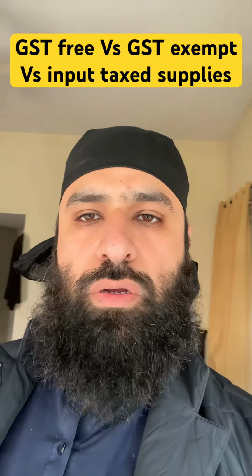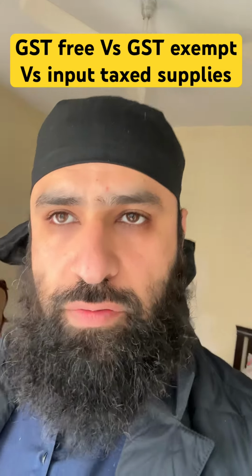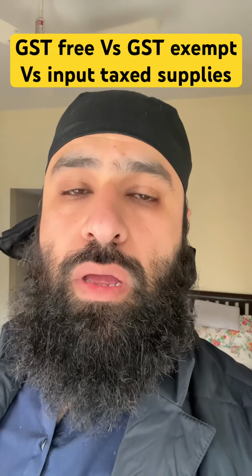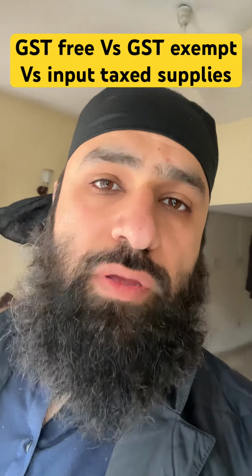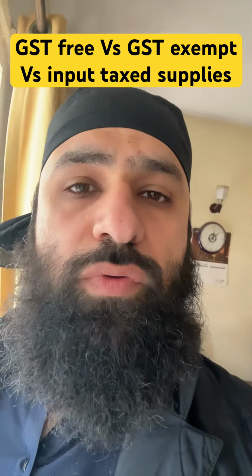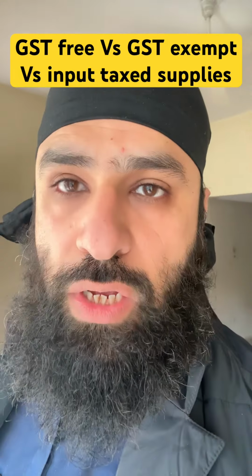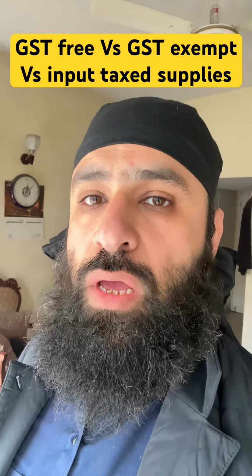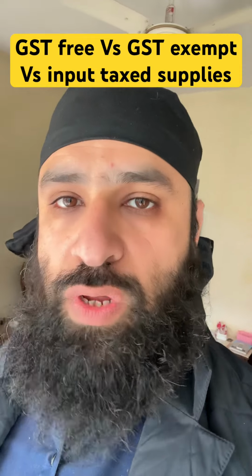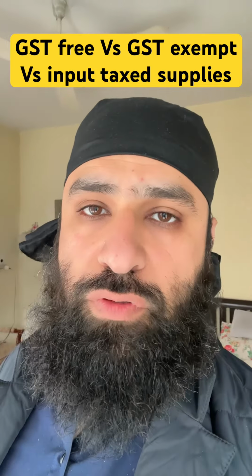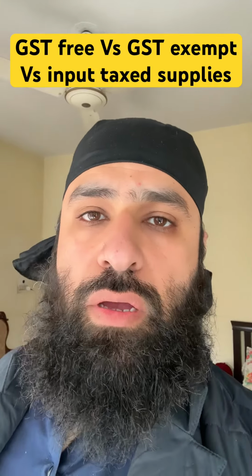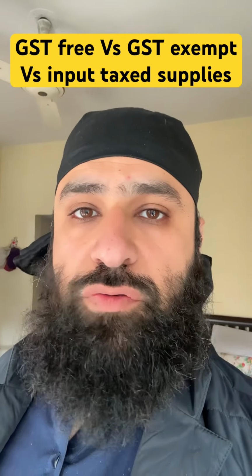So before going into the differences, first I thought it is important that I explain the commonalities between the three of them. The commonality between them is that you cannot charge GST to your customers or purchaser who wants to buy items from any of those three categories. So that's commonality. No GST is going to be charged.